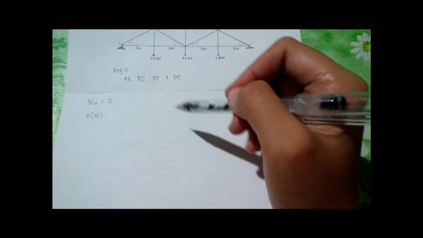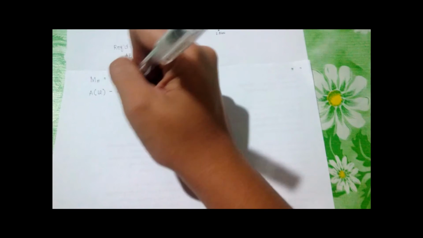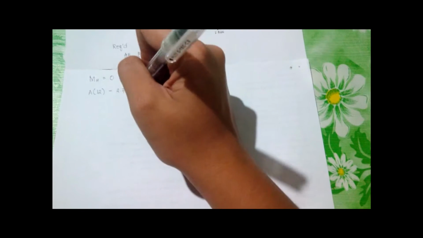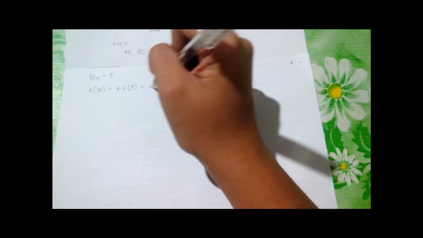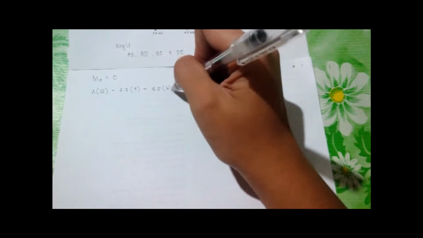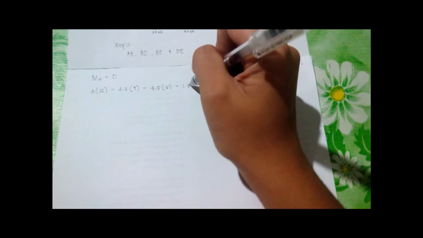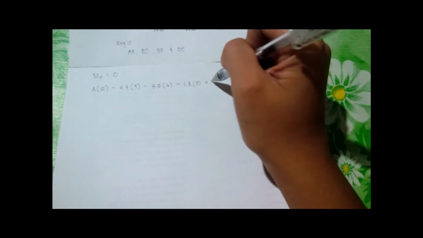Since they are downward, they should be negative, so minus 2.7 kilonewton times the distance of 9 meters, and the other 4.5 times the distance of 6 meters, and the last force 1.8 times the distance of 3 meters, all equal to 0.